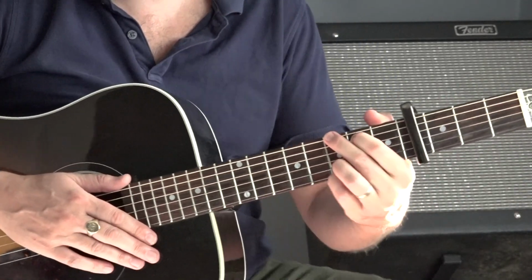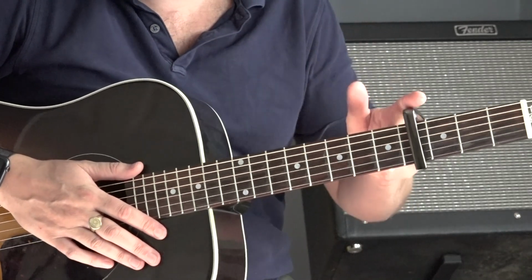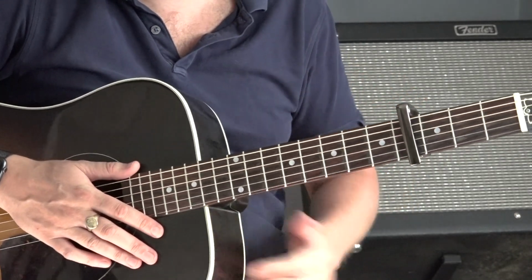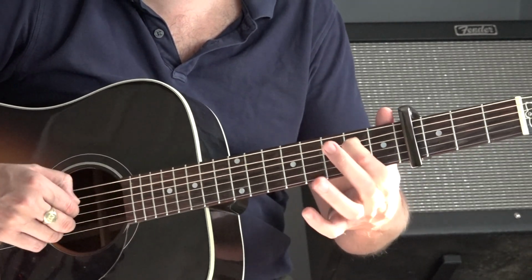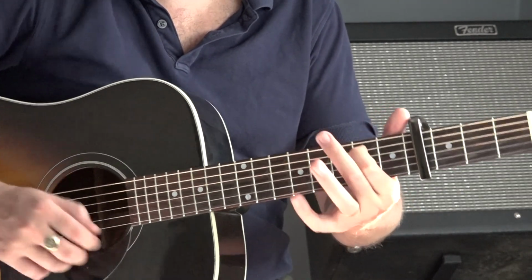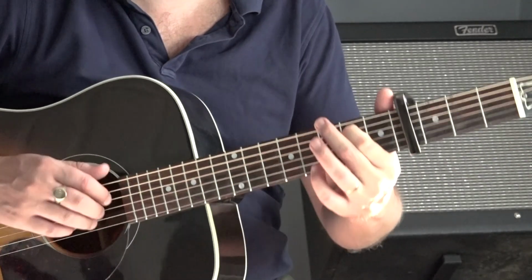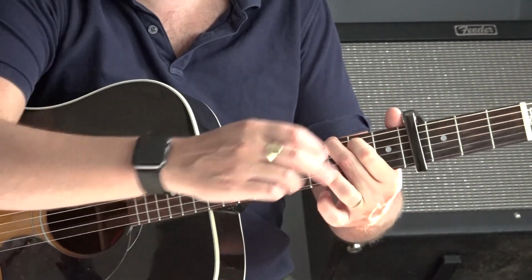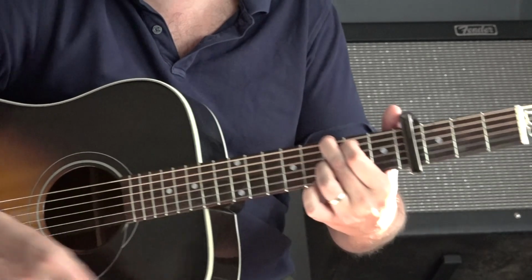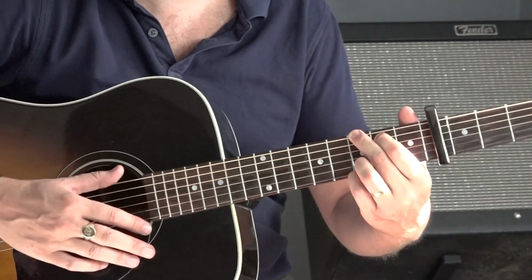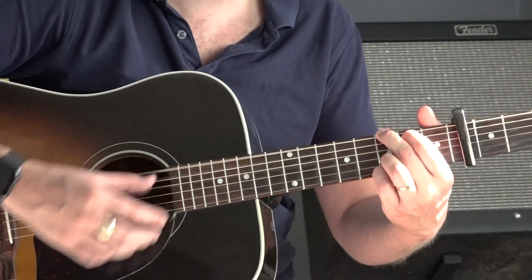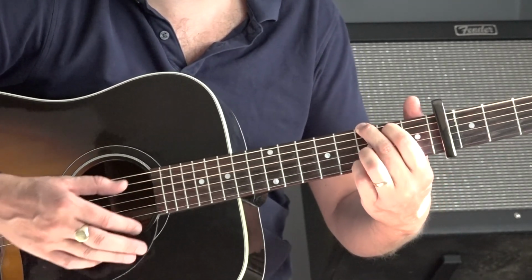So let's go to our G major. Again, relative from the capo, I'm going first finger, 2nd fret up from the capo on the 5th string. 2nd finger on the 3rd fret up on the 6th string. 3rd finger on the 3rd fret up on the 2nd string. And then pinky finger on the 1st fret up on the 1st string. And we're going to strum all 6 strings together. That's what it should sound like.